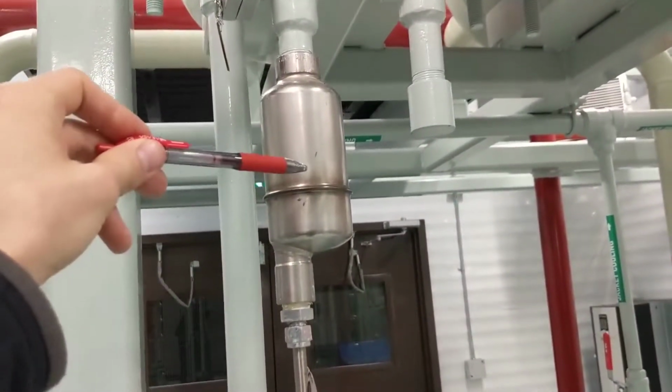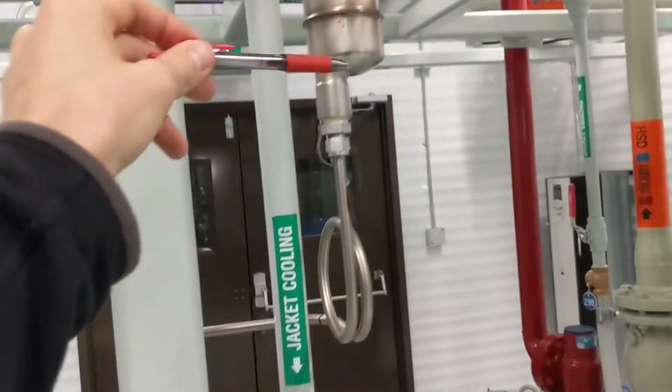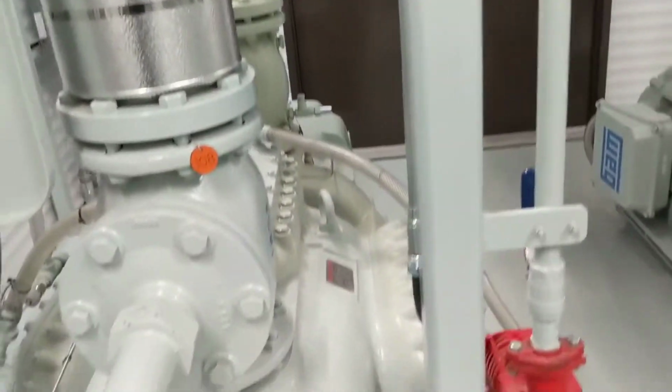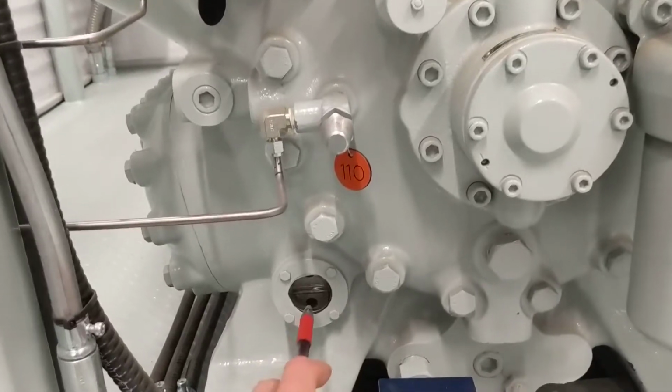In here there's a little float. When there's enough ammonia, the float goes up, the oil drains down and back into the compressor. That oil level in the compressor is seen here.